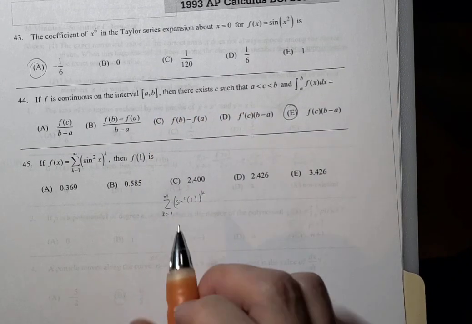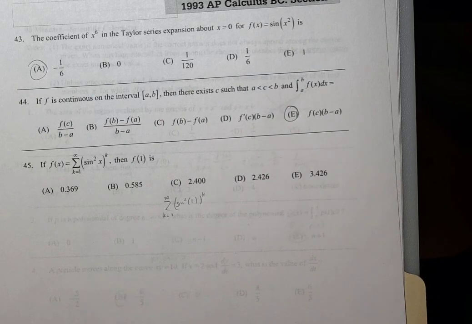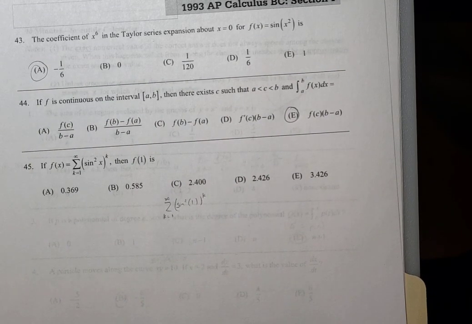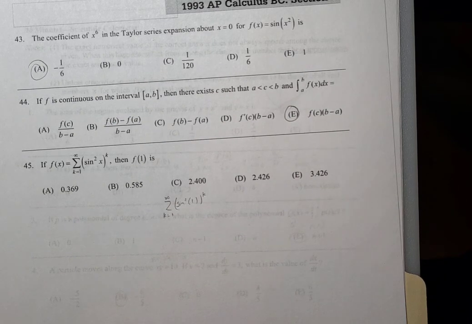We can even plug this into the calculator. What is sine squared of 1? I did not do this beforehand. That's what I'm doing live, but let me pull up my calculator. Give me 1 second. Okay. Let me make sure I'm in radian mode even. You were allowed a scientific calculator in this exam.